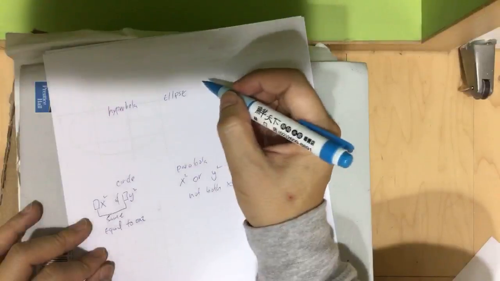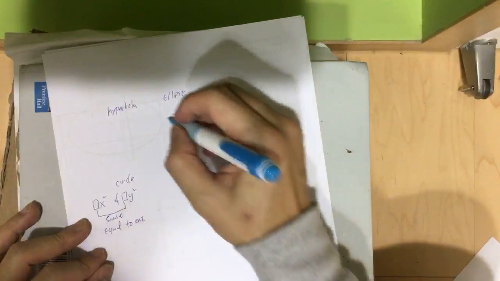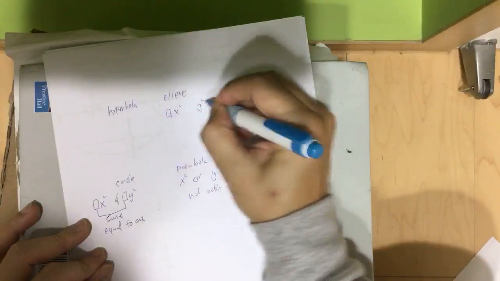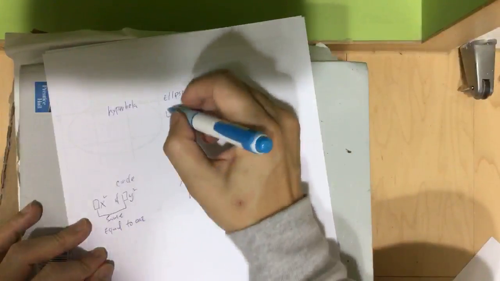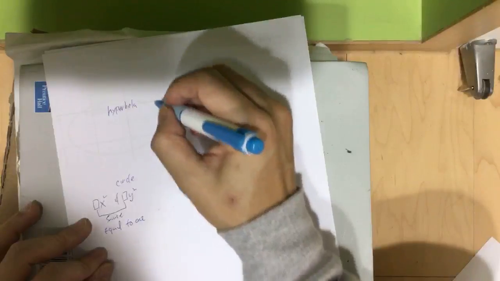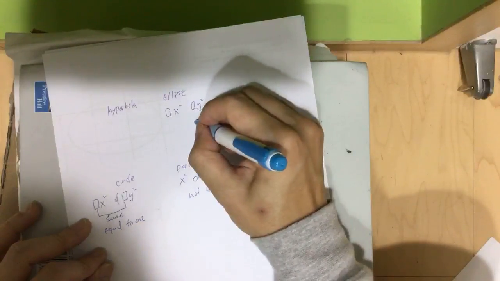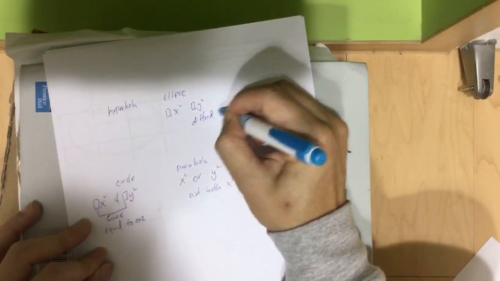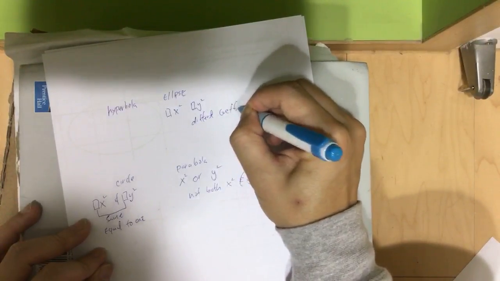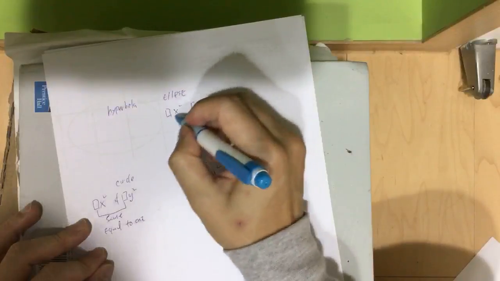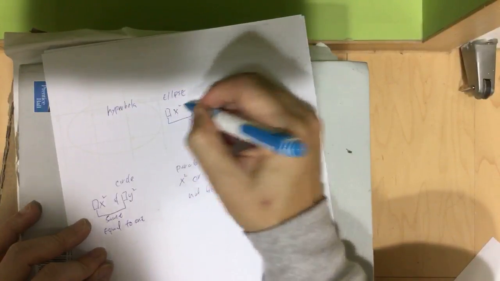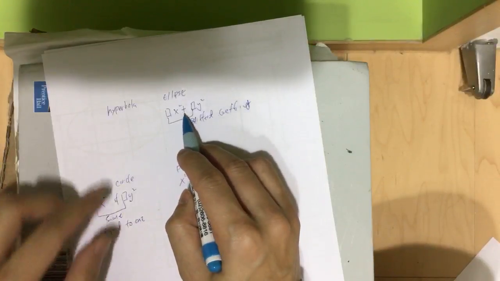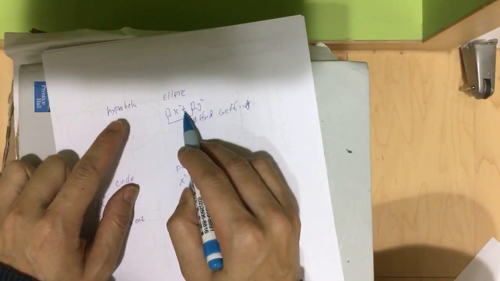Then ellipse. Ellipse is different. Ellipse has x squared and y squared, but you have a number in front, and they are different numbers, usually different coefficients. So these two numbers are not the same, but the only thing that really tells you ellipse from hyperbola is the plus sign and negative sign.